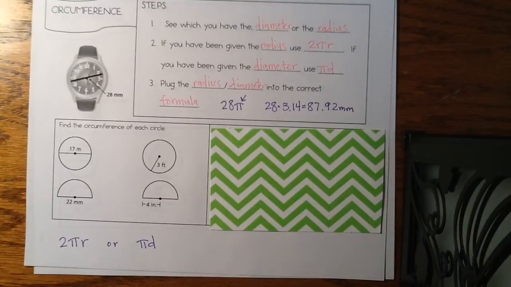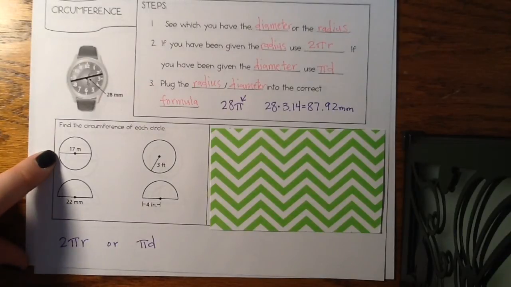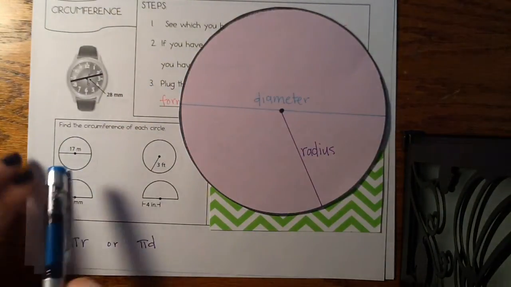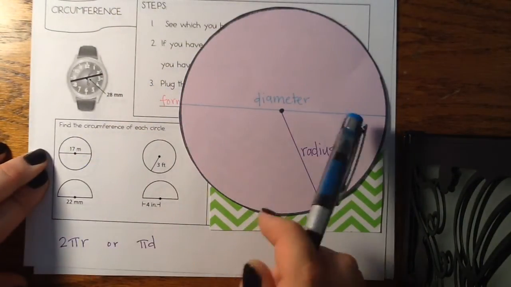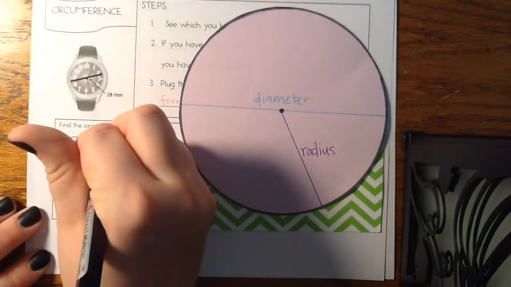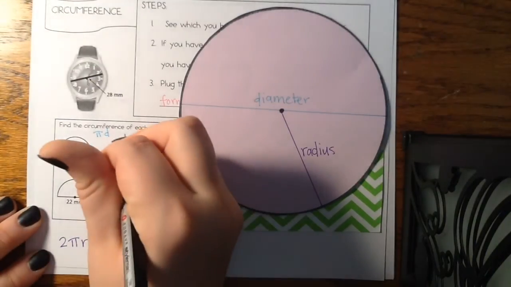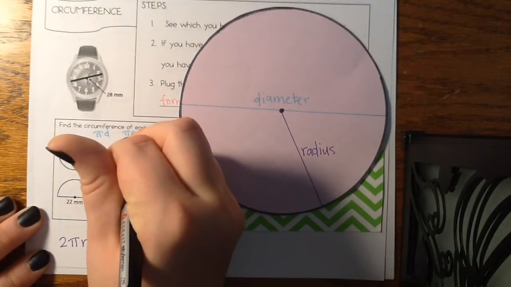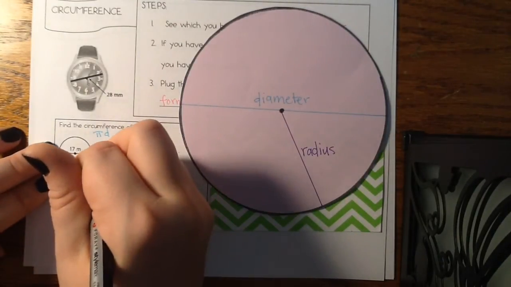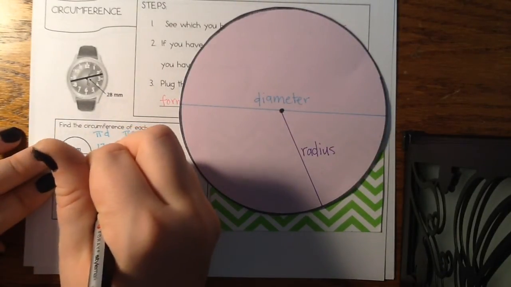So, let's start with number 1. Find the circumference of each circle. So, are we going to have the diameter or radius for this first one? Since it goes all the way across through the center, we're going to use the diameter formula. So pi times d. And remember, pi is about 3.14. So we'll do 17 pi.